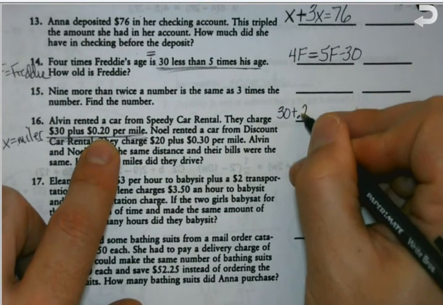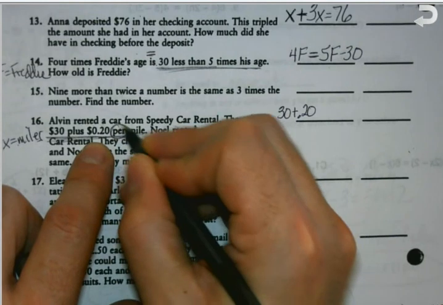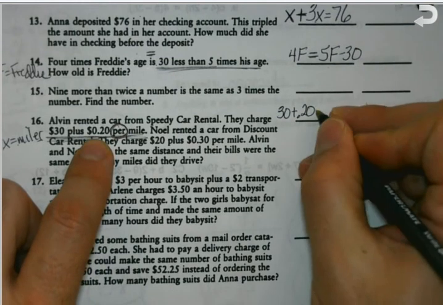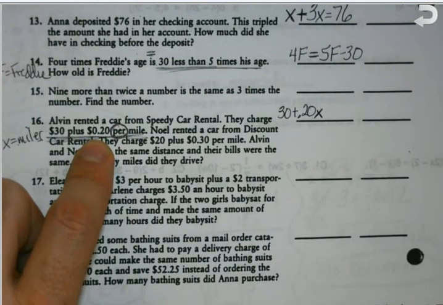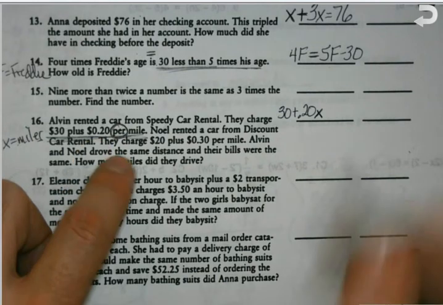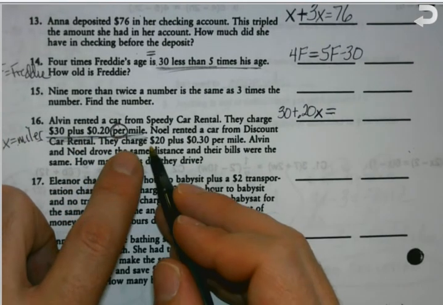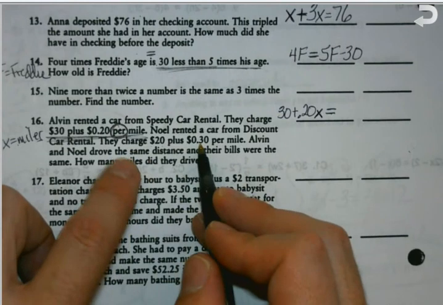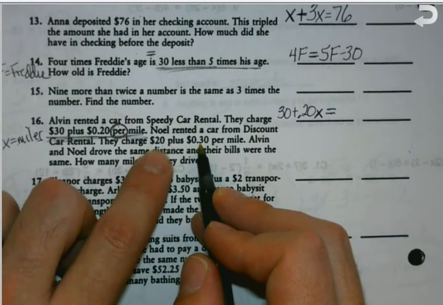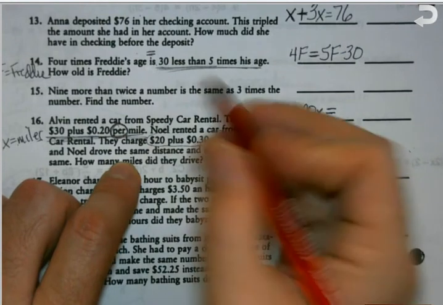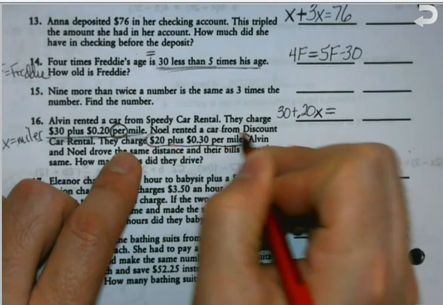Right, the per mile stuff. Anything you see per mile, per hour, per whatever, that's the one that's going to get an x with it. So $30 plus 0.20x, because it does matter how many miles I drive, is going to equal the other part. Well, the other guys charge $20 plus 30 cents a mile. How would I write this part for the other side of my equation?